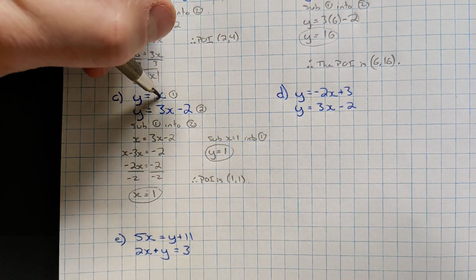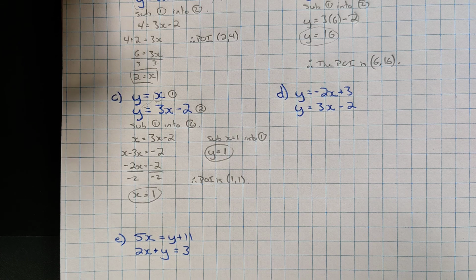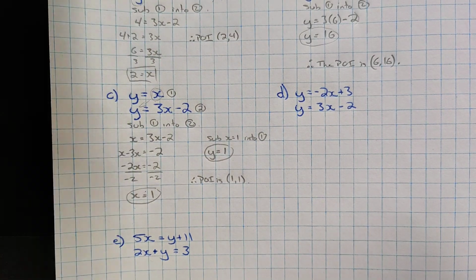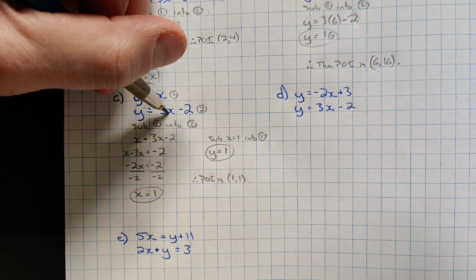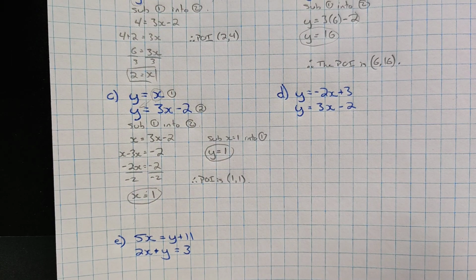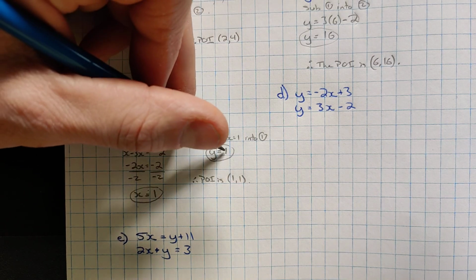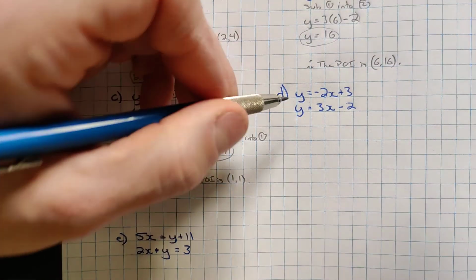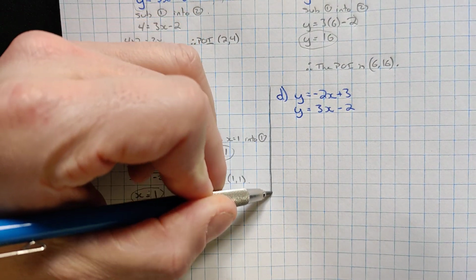So here, just like the 6 and the 4 in the previous questions, I just substituted that value of x in for the y. I could have also substituted y in for the x and solved it that way. Both would have given me the same answer. I would have got y equals 1 first and then got the x equals 1. Let's try to amp this up now.